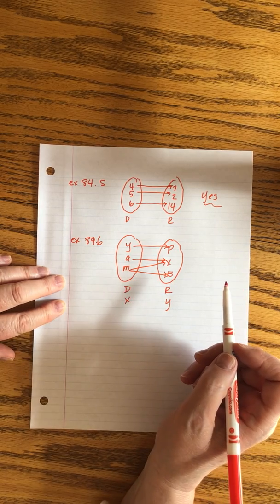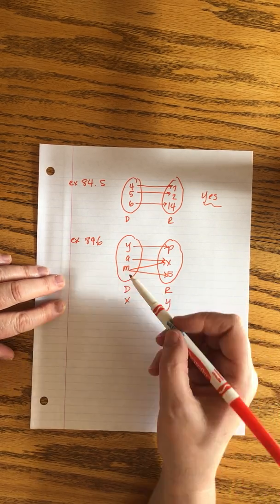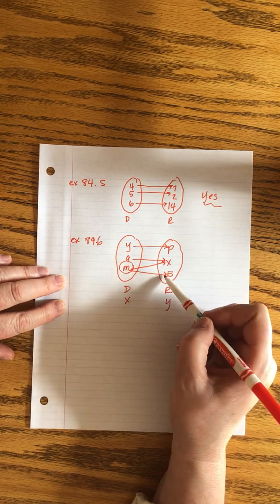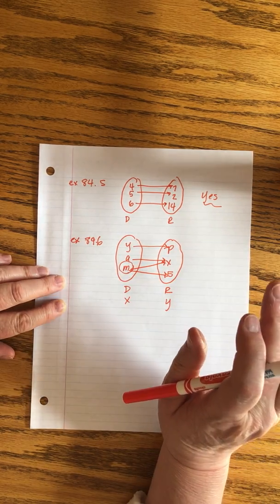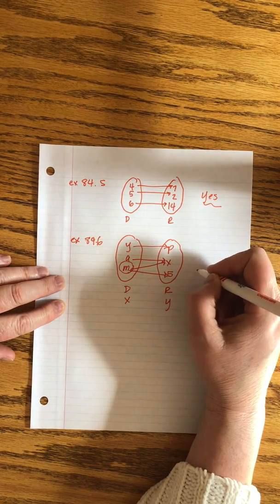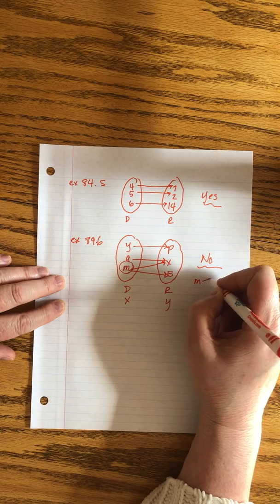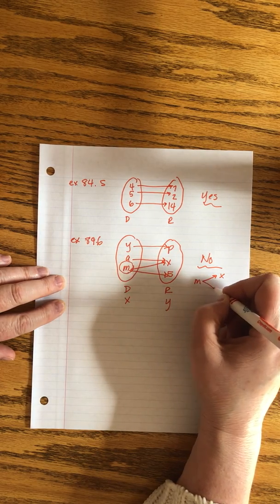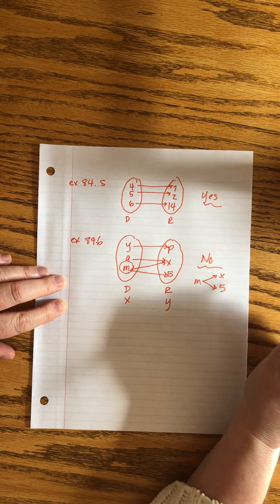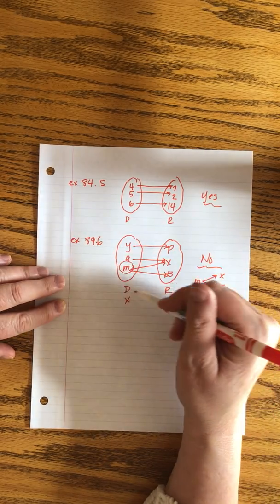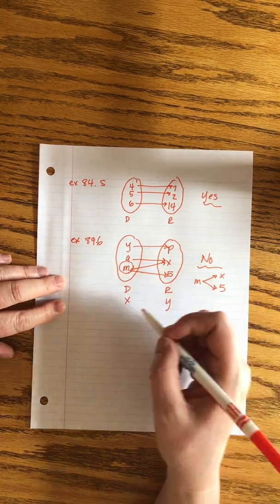Okay, this one's a problem because look at M. M connects to X and 5. No bueno. That does not work for a function. No, this is not a function because M goes to X sometimes and 5 other times. That's a deal breaker. That means it can still be something interesting, but it's not a function.